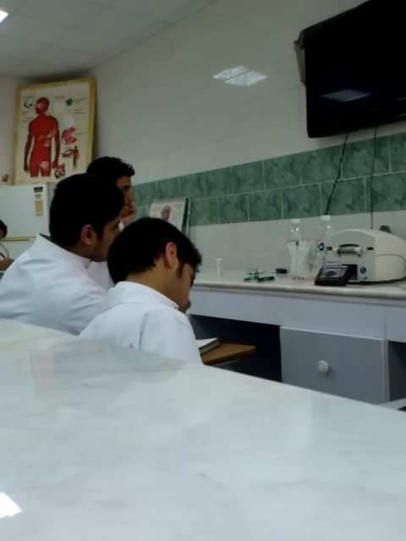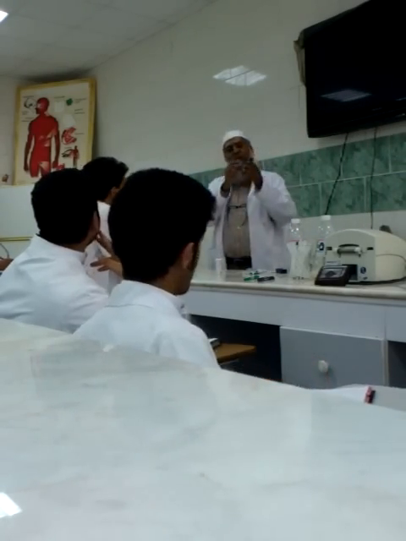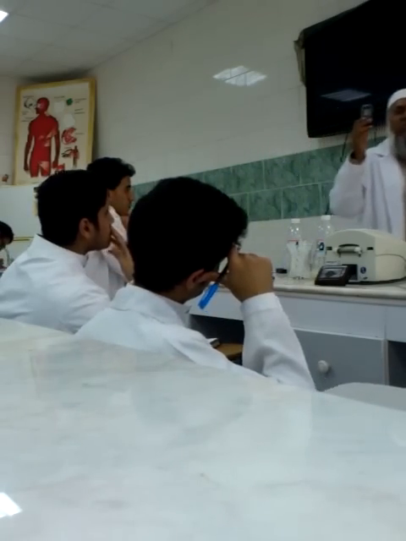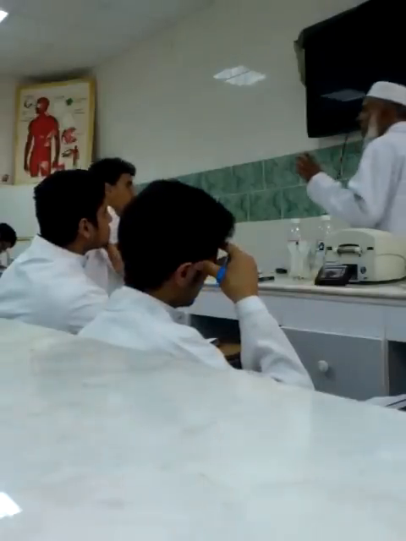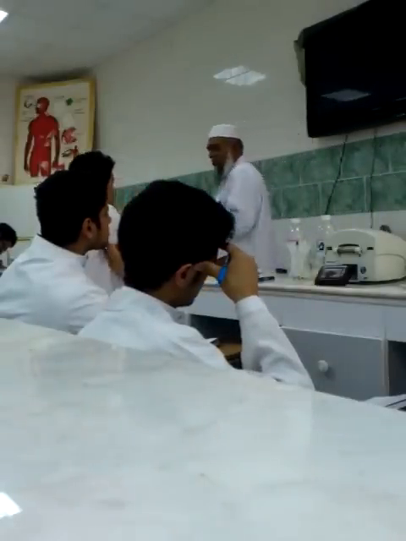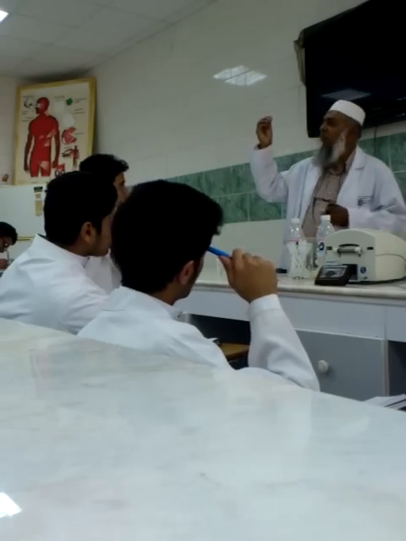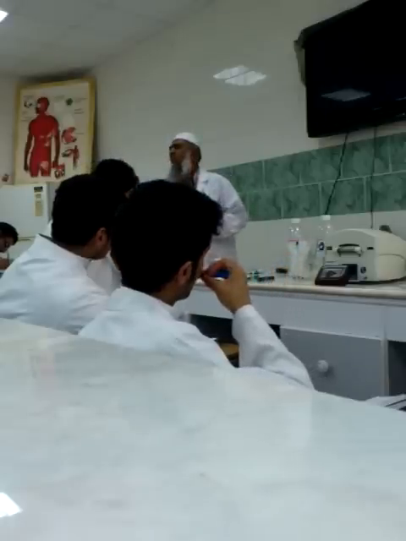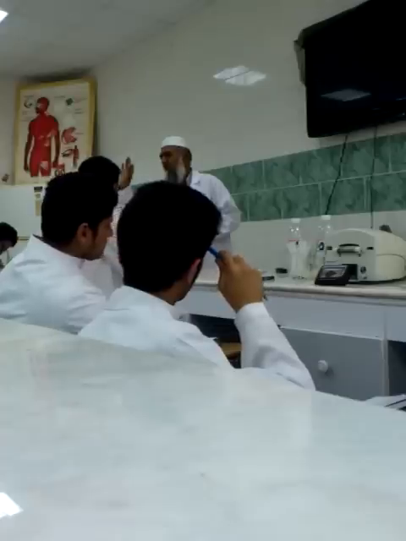Whenever there is something wrong in your procedure, the letter E will appear on the screen, and it means that your procedure is wrong, something is wrong in it, and you cannot get the glucose value. So that's why if you do not cover the colored area properly with the blood, the letter E will appear on the screen and you will not get the proper result. Okay?